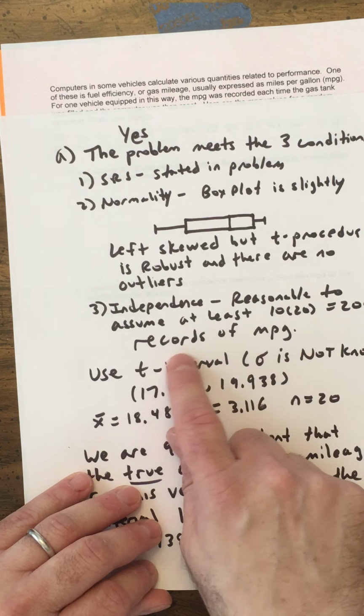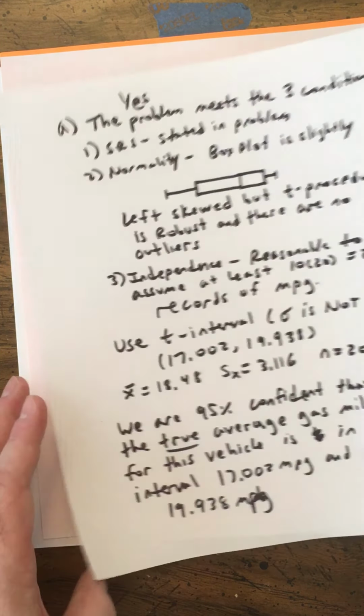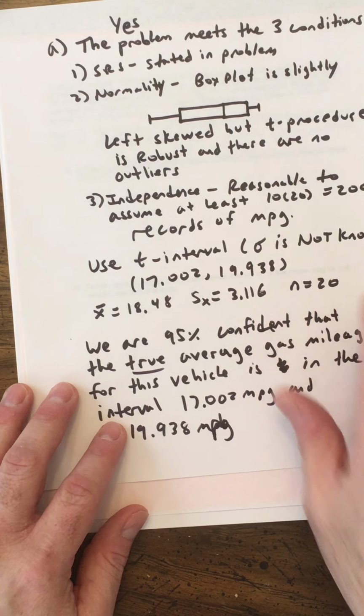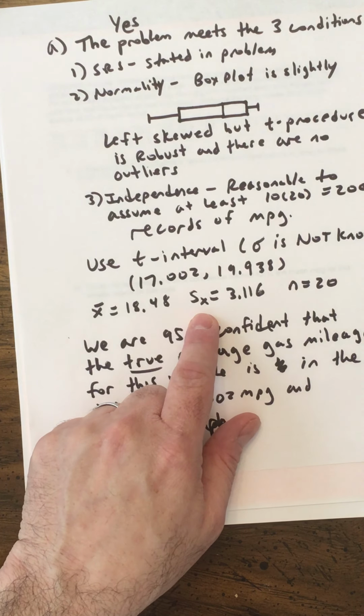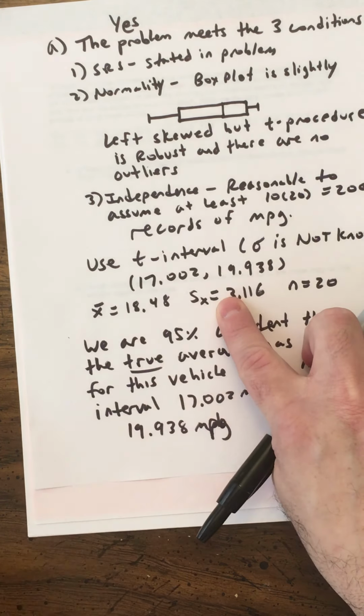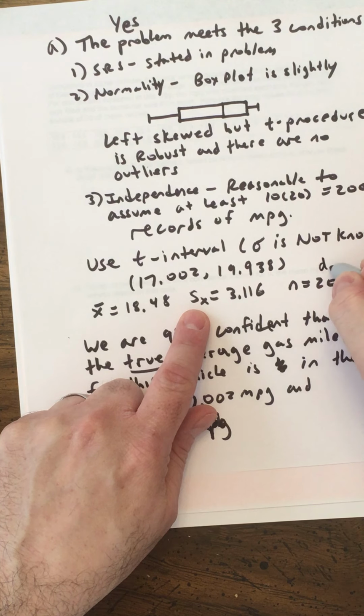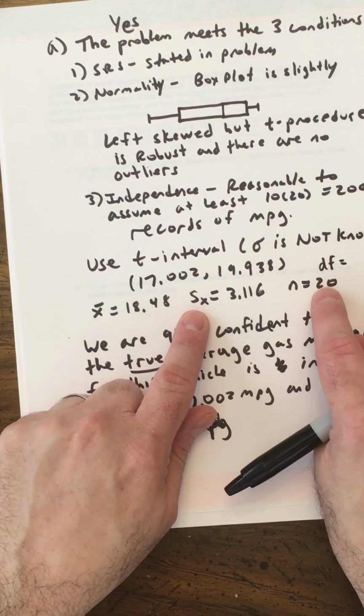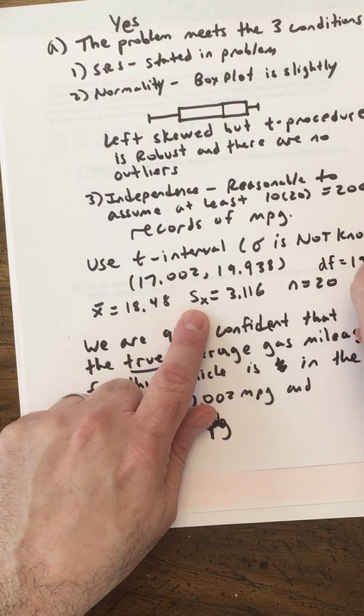Okay, so here it asks us to construct a 95% confidence interval for mu. So we're going to use the T interval because sigma is not known. The standard deviation, you get that straight from the calculator. It will come up when you run the interval. Don't forget to put down the degrees of freedom. Degrees of freedom is going to always be n minus 1. So the degrees of freedom is 19.